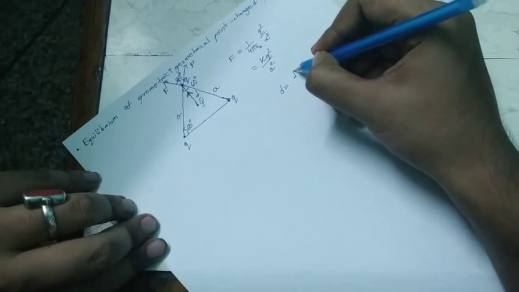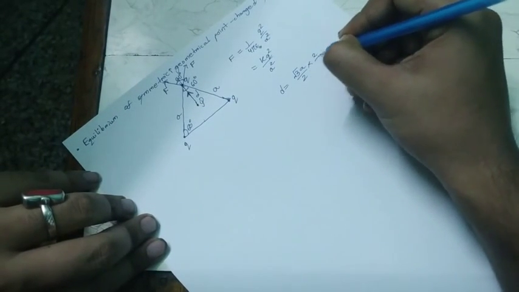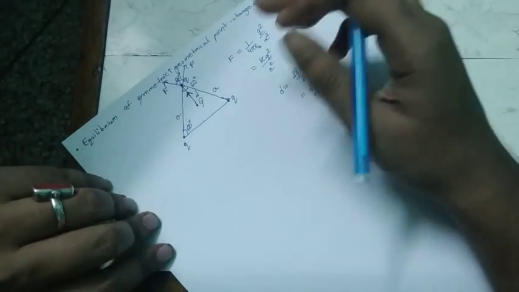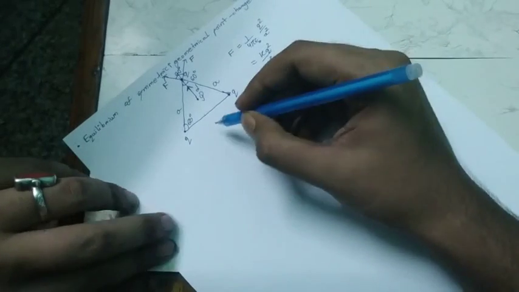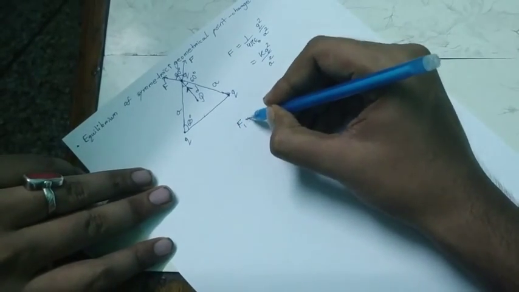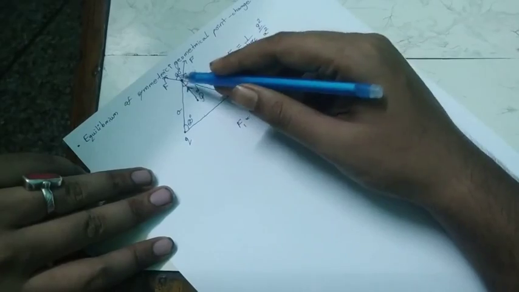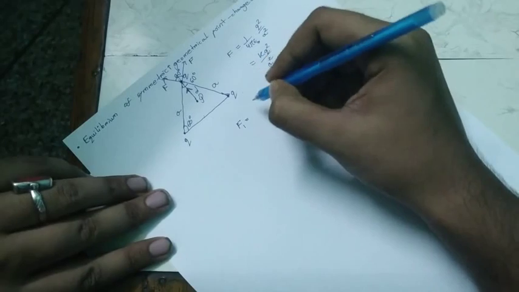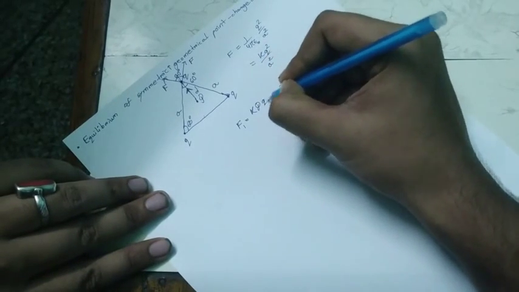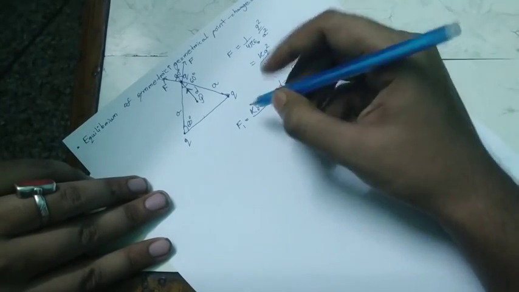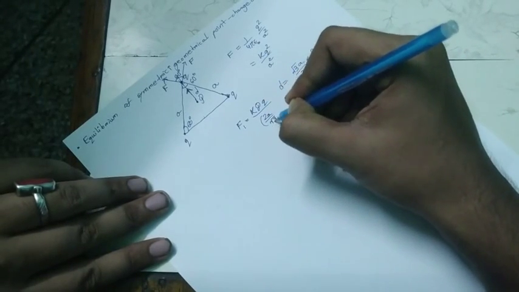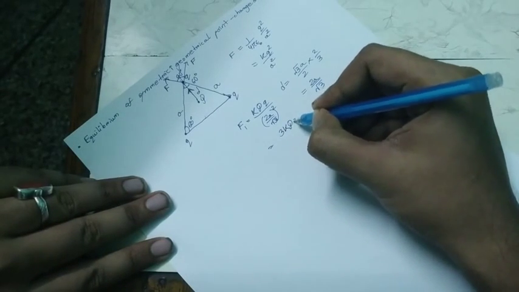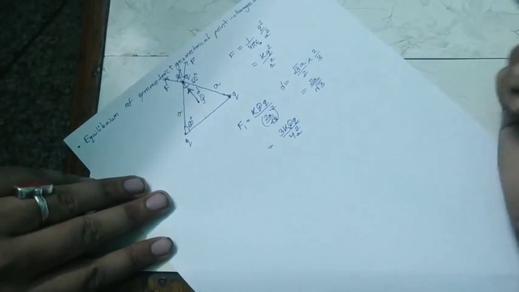So d is equal to root 3a by 2, and 2/3 of it, so this becomes 2a by root 3. This is the distance, that is d. So what will be the force? The force F1 due to capital Q on small q will be F1 equal to K, capital Q small q, divided by (2a by root 3) whole square. So this comes out to be 3k Qq by 4a square.